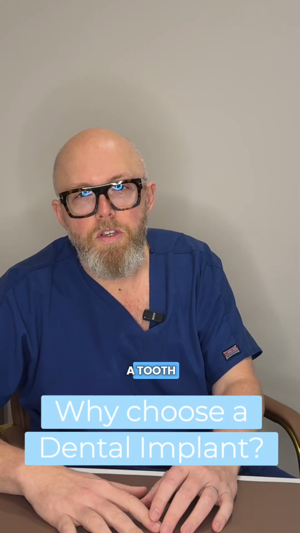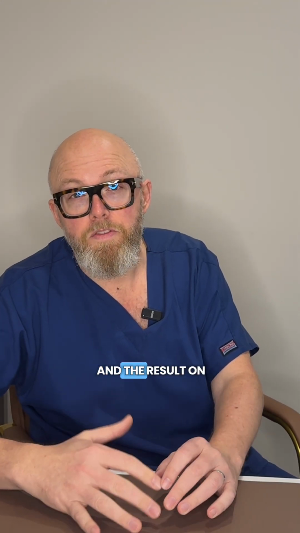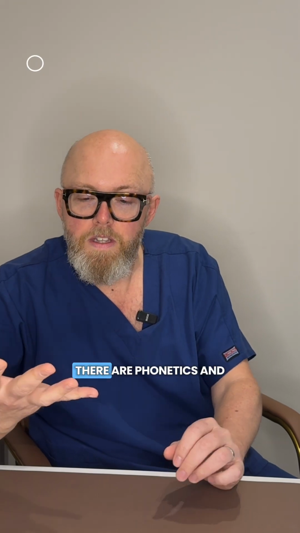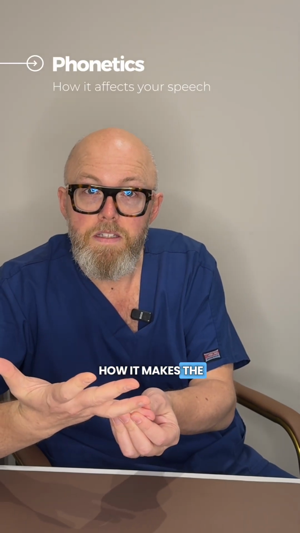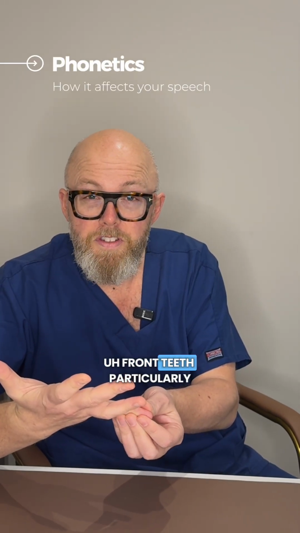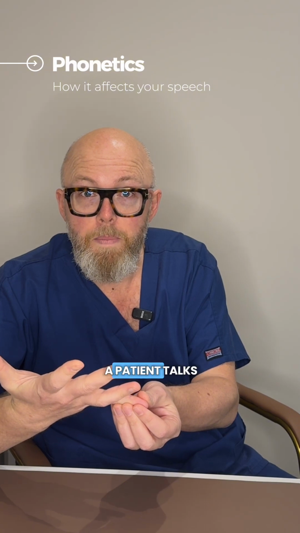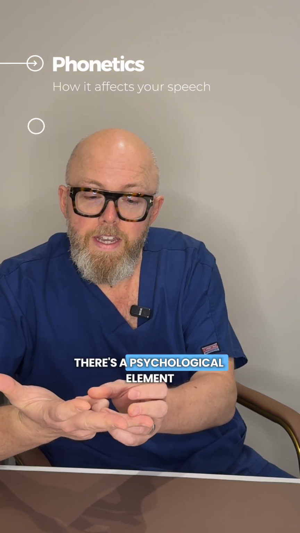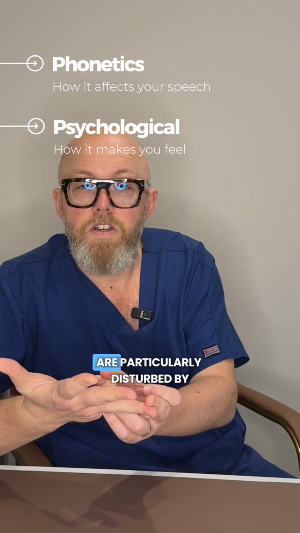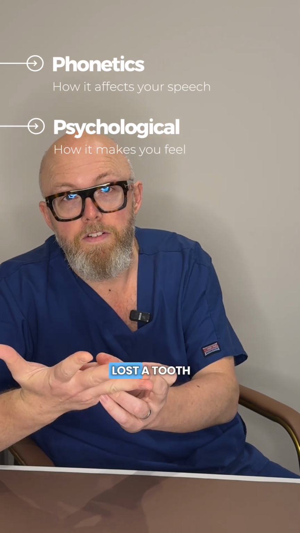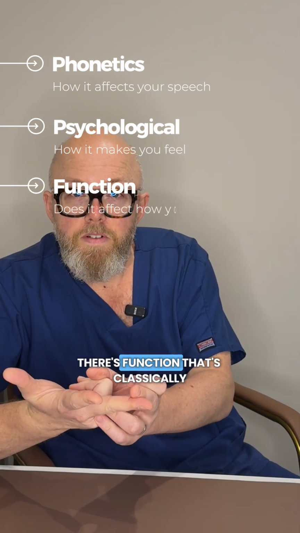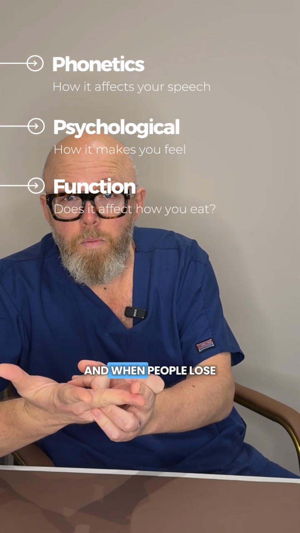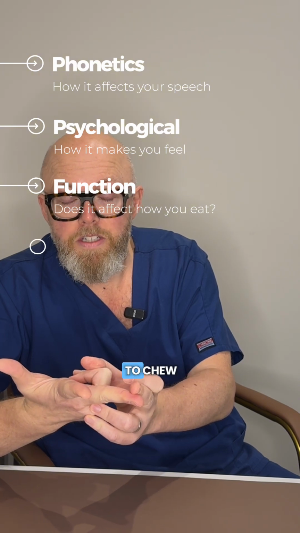So when we lose a tooth, we judge that space and the result on the patient in 5 ways. There are phonetics and how it makes the patient speak. Front teeth particularly can affect the way a patient talks. There's a psychological element. Some patients are particularly disturbed by the fact that they've lost a tooth. There's function. That's classically back teeth, and when people lose back teeth, they lose the ability to chew.